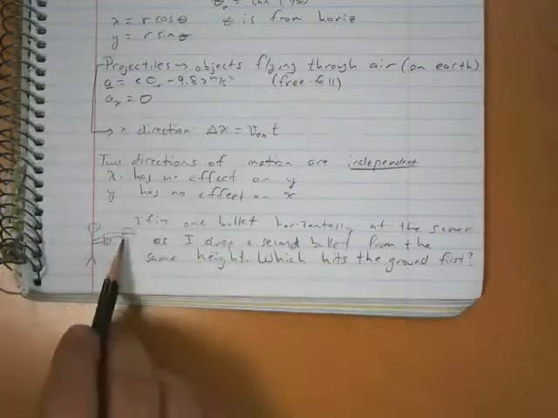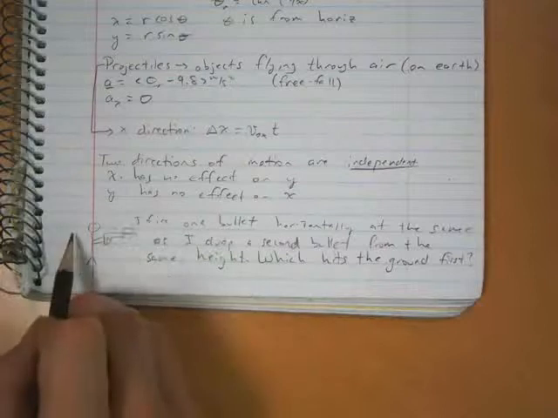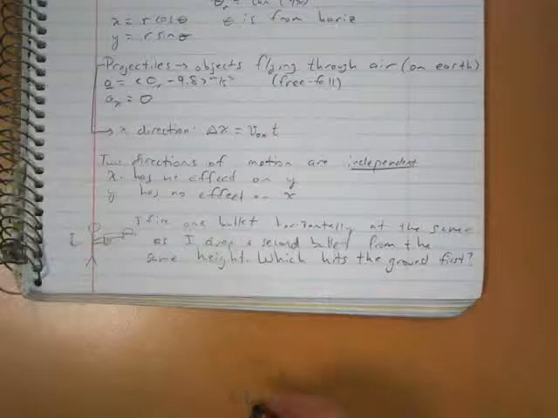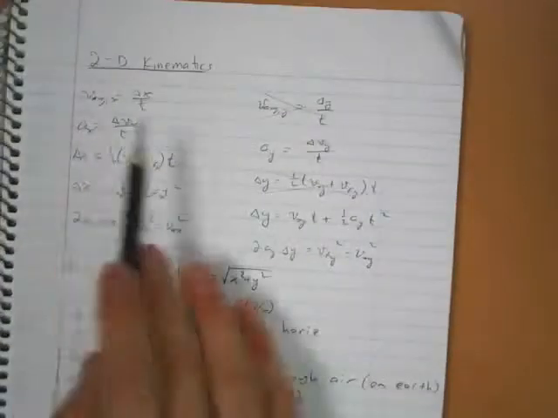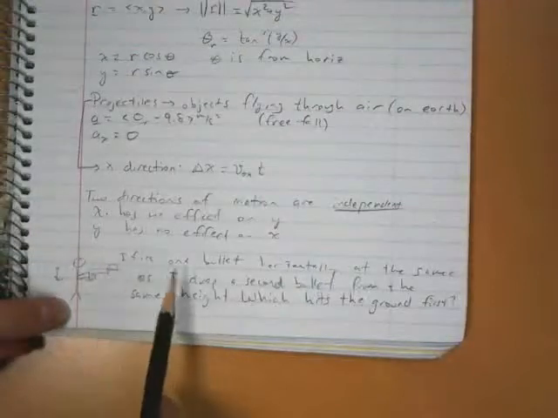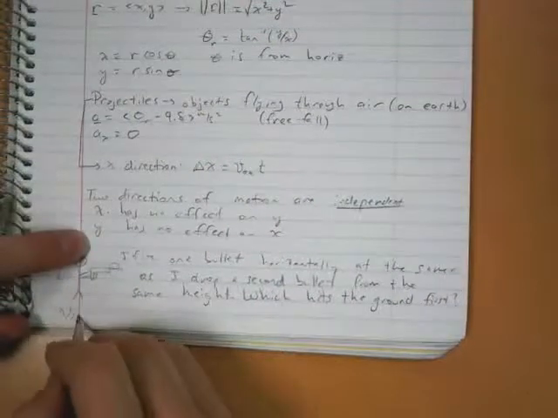Now, we've got the bullet flying horizontally, and we've got the other one that's just dropping, and gravity will pull it straight down. Well, I just told you the 2 components of motion are independent. So even though this has a velocity in the x direction, in the horizontal direction, its initial velocity in the y direction is 0 in both cases.